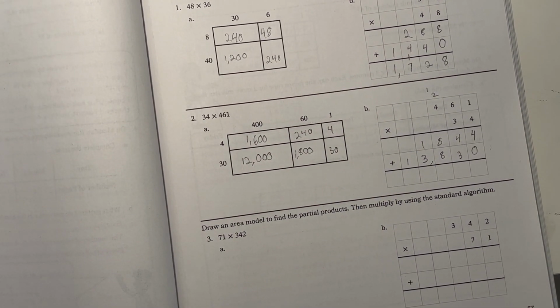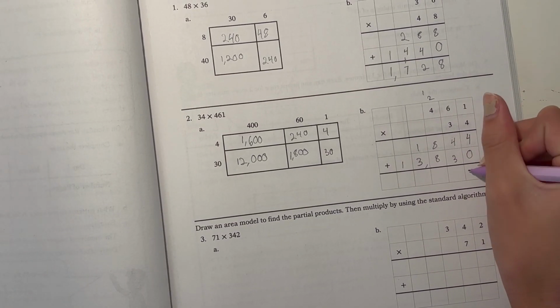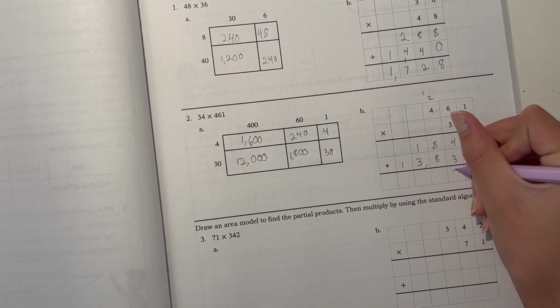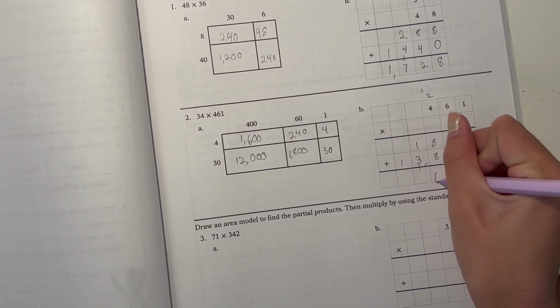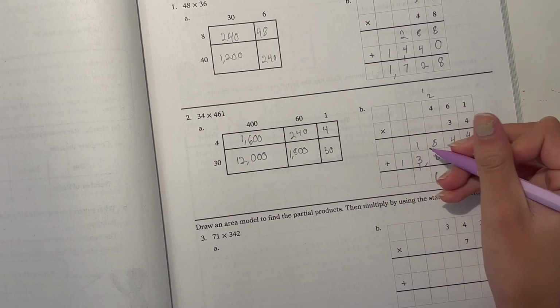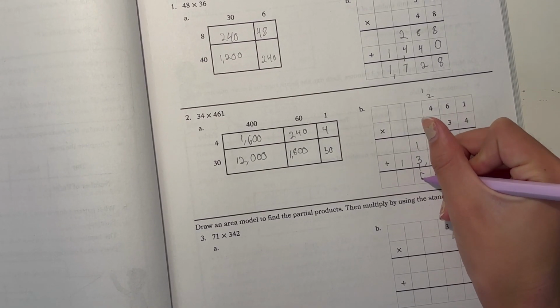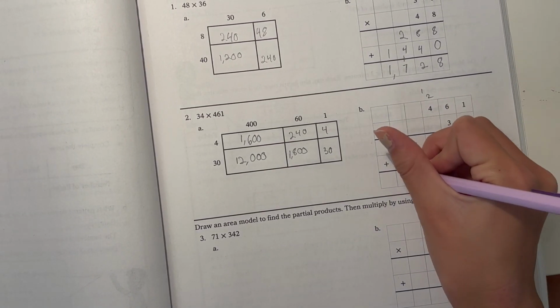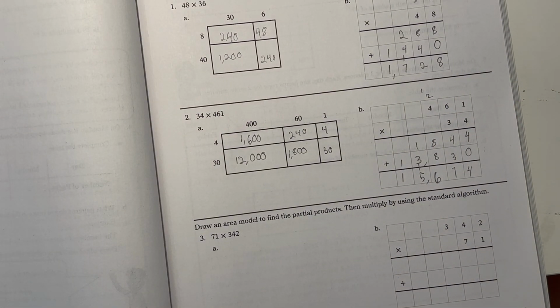Okay, so now we're just gonna add together like we always do. So 4 plus 0 equals 4. 4 plus 3 equals 7. 8 plus 8 equals 16. Wait. 3 plus 1 equals 4, and then plus 1 equals 5. And then it's just 1. So our answer is 15,674.